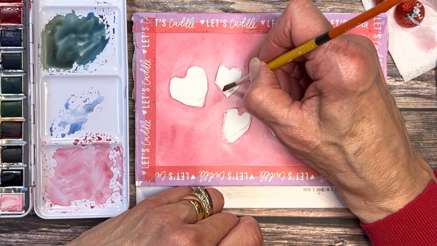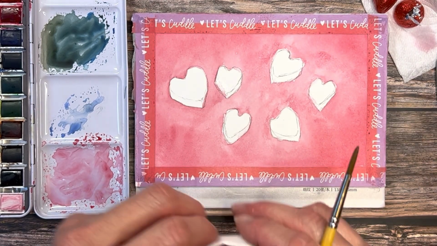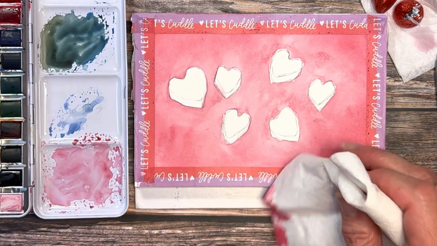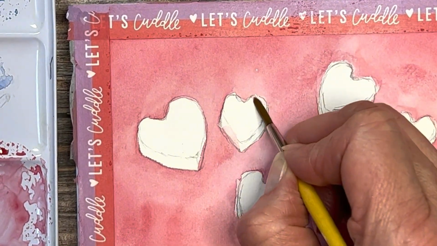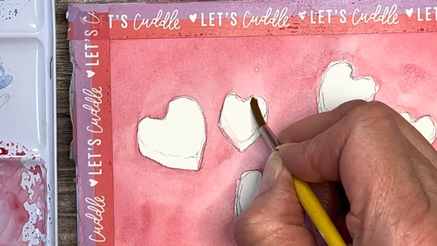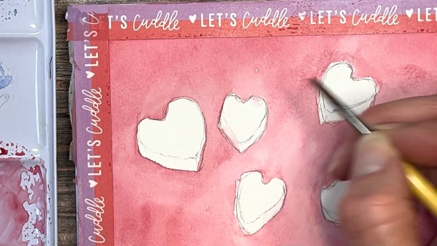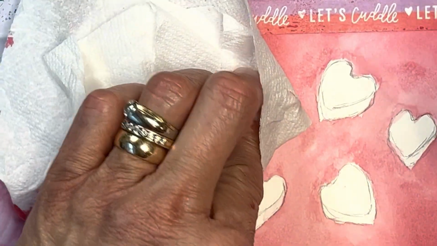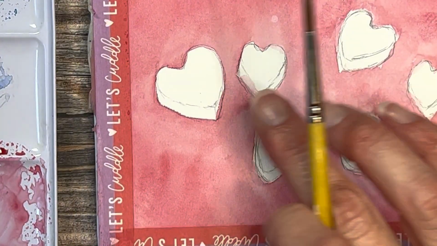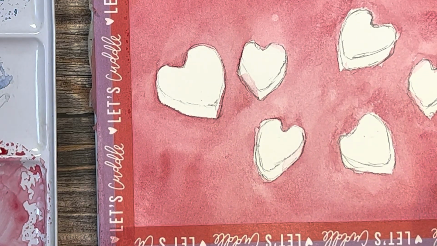This is why I love these paints and this paper, because all you need to do is agitate that, get it wet again, and then you can lift that out. Now, you may not be able to lift it out completely, but you can sure make it better than it was. All right, so since I've just played with that one, let's go over here and look at this guy.